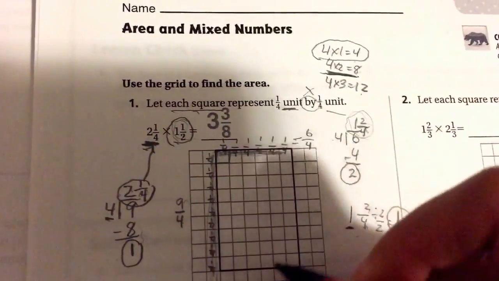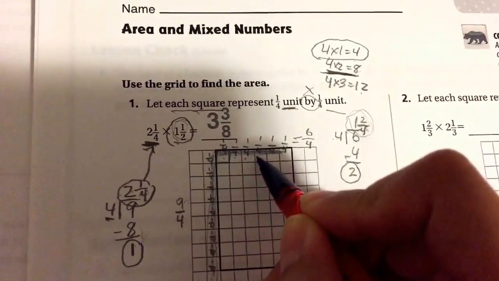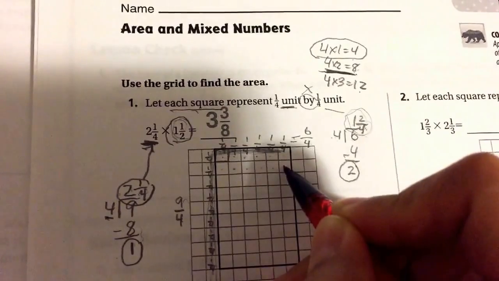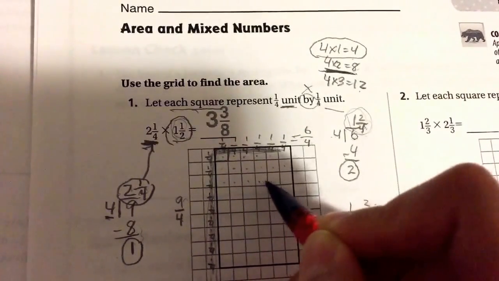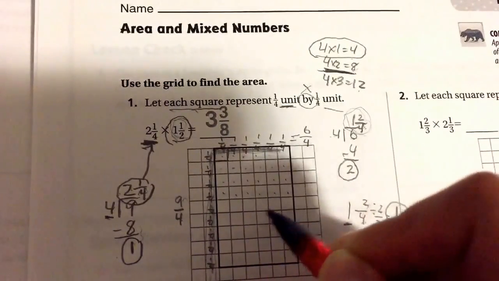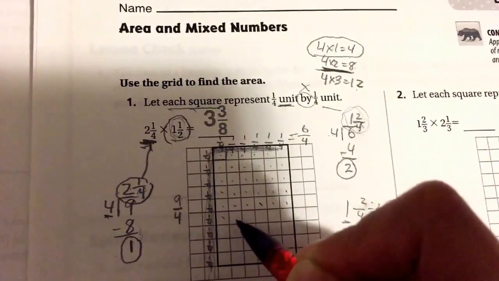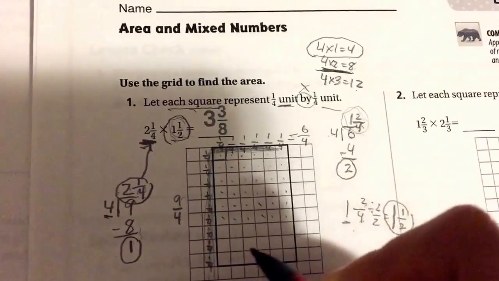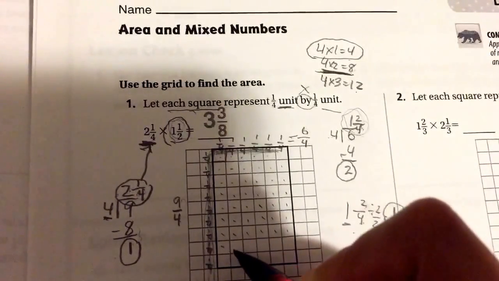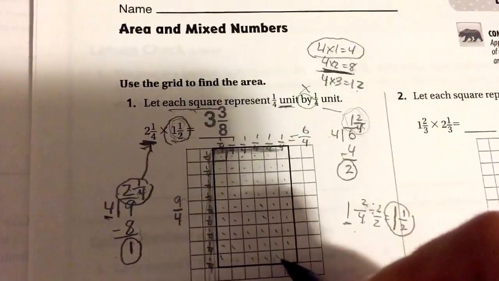You're going to count all the squares within this square. So 1, 2, 3, 4, 5, 6, 7, 8, 9, 10, up through 48, 49, 50, 51, 52, 53, 54.